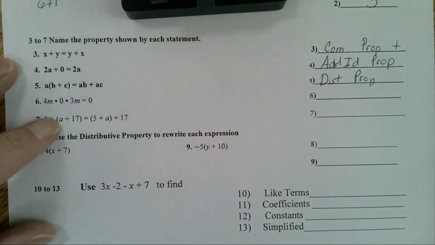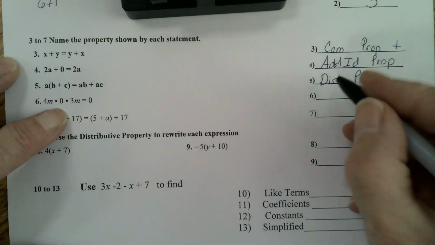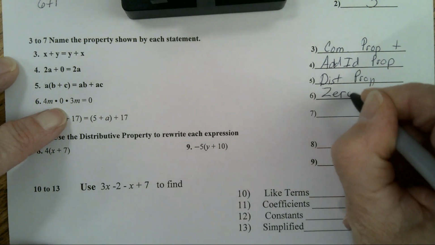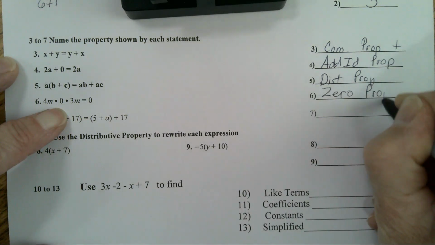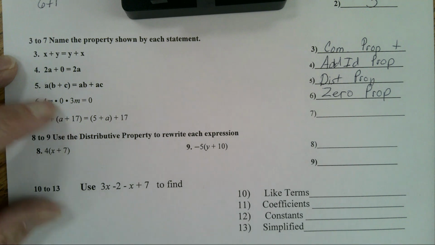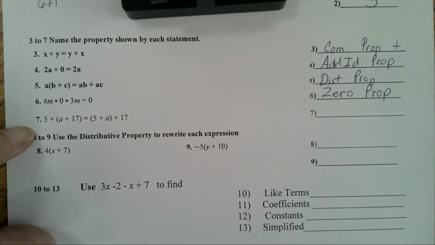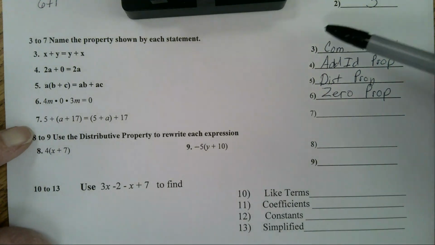In number 6, it's the 0 property. Whenever you multiply by 0, it's the 0 property. The multiplicative identity property is when you multiply by 1. So if they were multiplying by 1, then you would have the multiplication identity property.